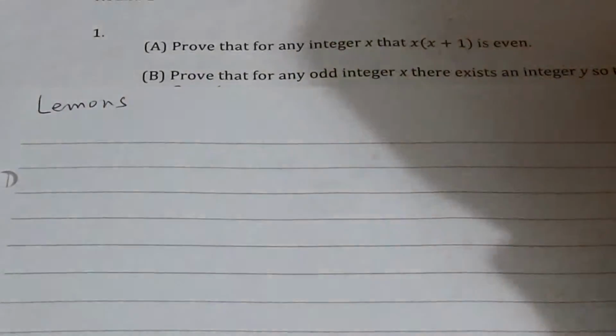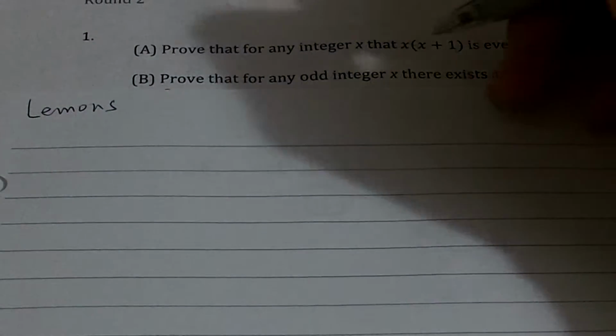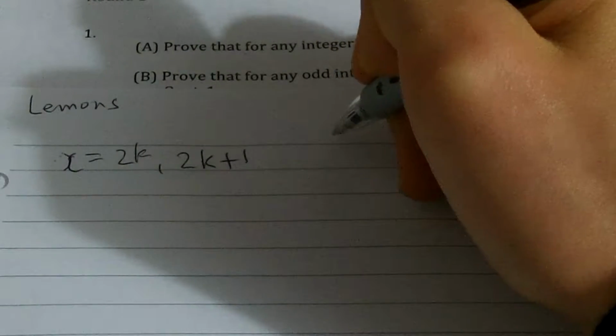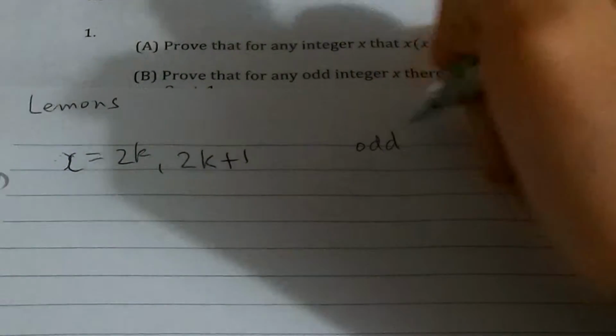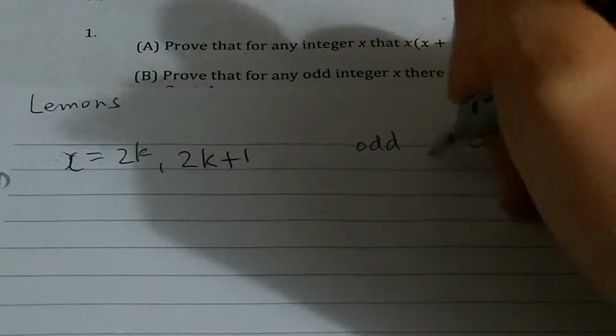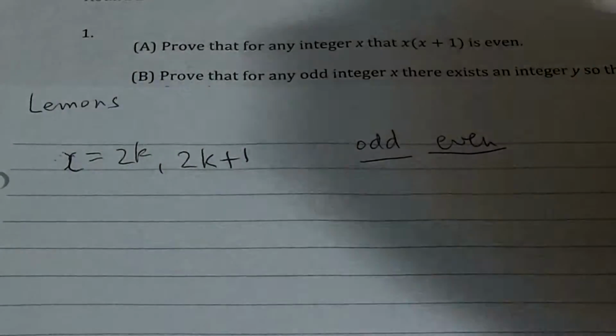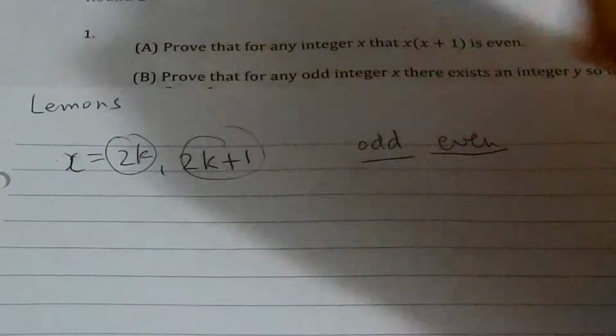So, proof for any integer x. Let's say if we say any integer x, x will be either 2k or 2k plus 1, because any integer can be divided into odd and even numbers, right? It's one of these two, so we can divide into two situations.